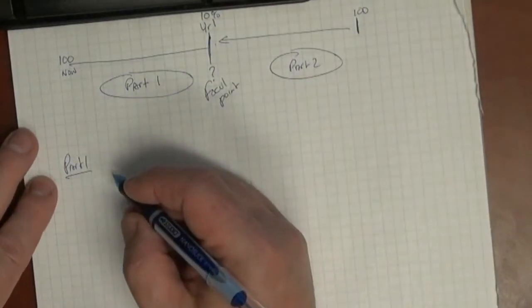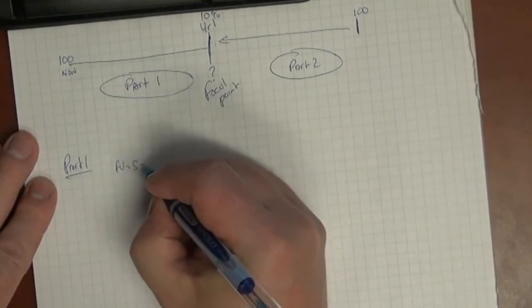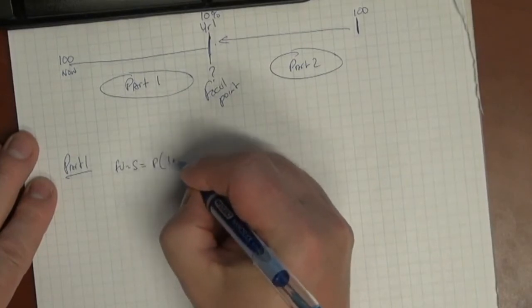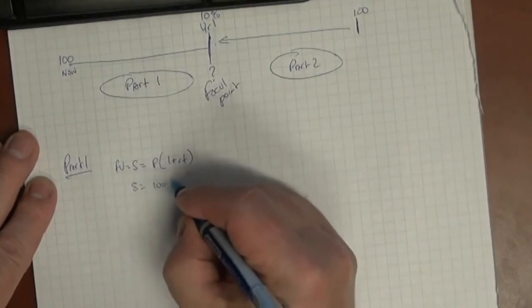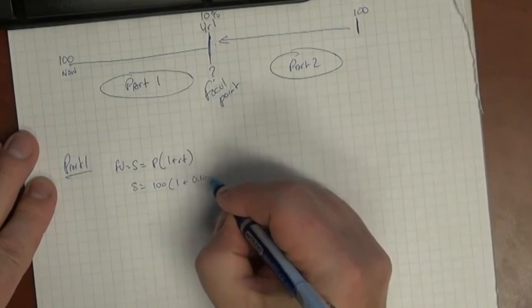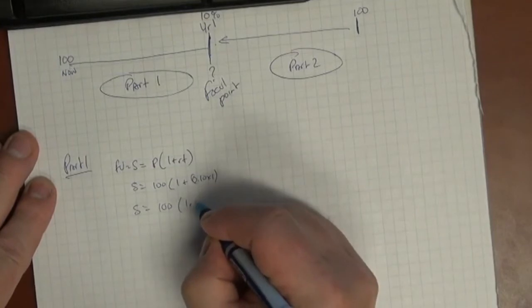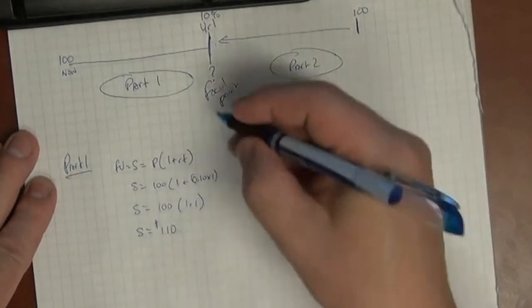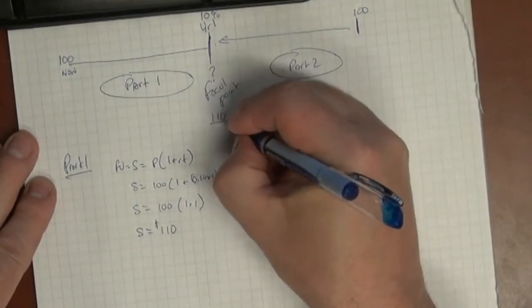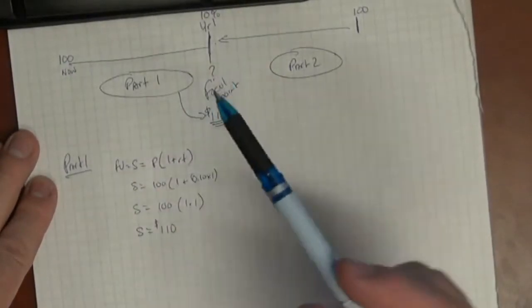Well, that's pretty straightforward. All we're doing there is capturing a future value: S equals P times (1 plus RT). We know that's the formula for future value. S equals the $100 times (1 plus the rate, 0.10, times 1). S equals 100 times 1.1, so S equals 110. So at year 1, our part 1 amount, in other words the $100 that we put in, will be worth $110. That's that.